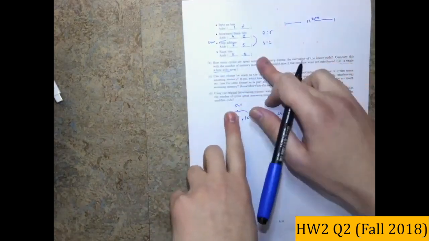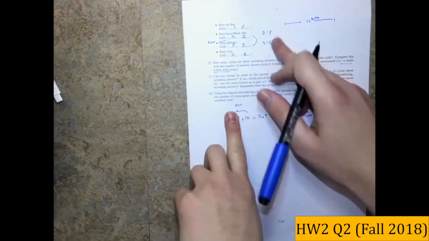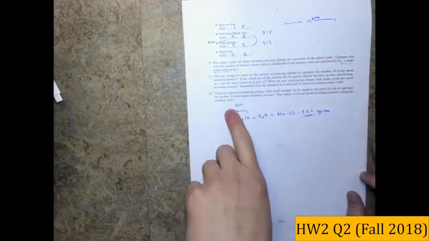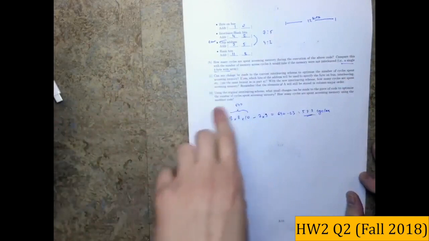Okay. If yes, which bits of the address are used to specify the byte on the bus, interleaving, and so on? We already did that. The byte on bus bits stay the same, the rank bits stay the same, and we only switch the chip address or row address and bank bits.